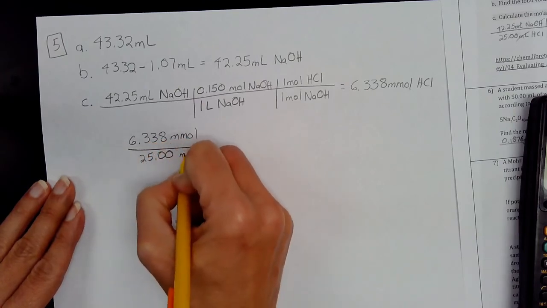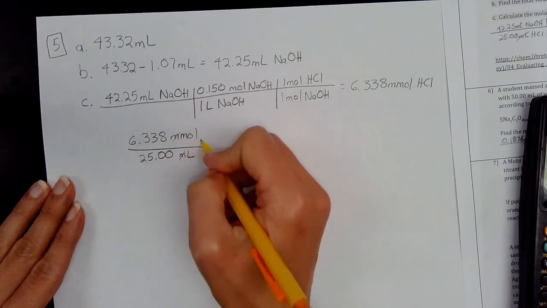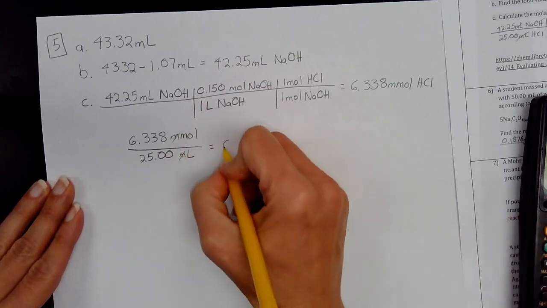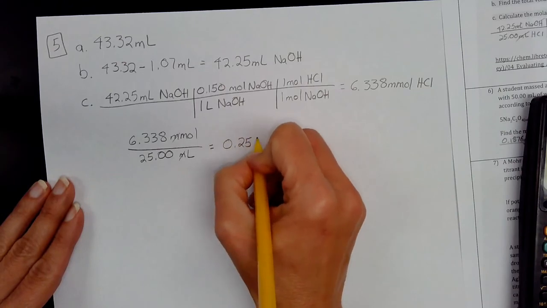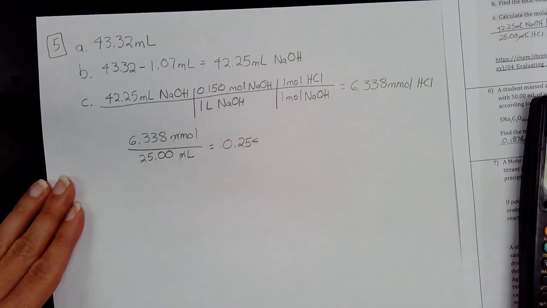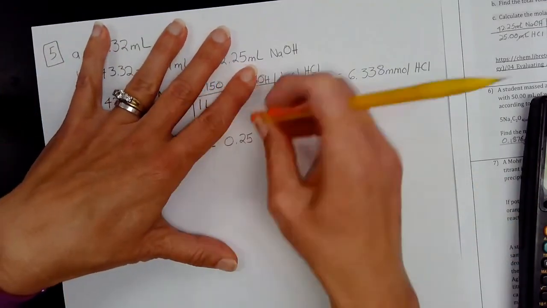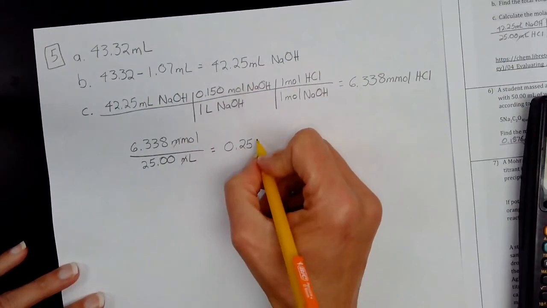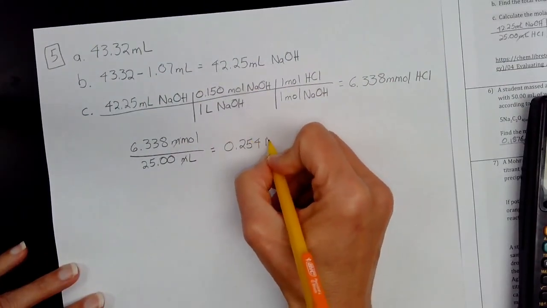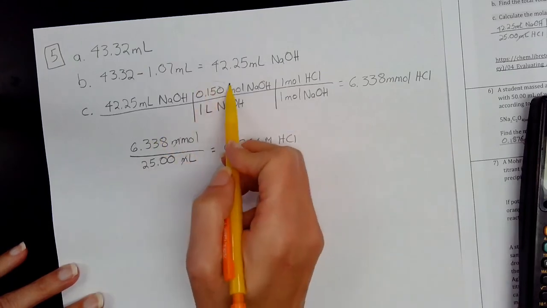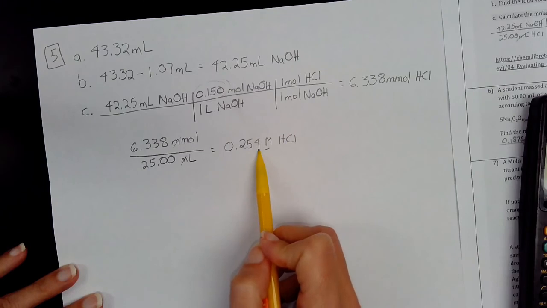25.00 milliliters, and so the millis cancel out and I just have moles per liter. And that gives me 0.254, whoops, 2535. Nope, I was right the first time. 0.254 molar hydrochloric acid. This only has 3 significant figures, so my answer can only have 3 significant figures.